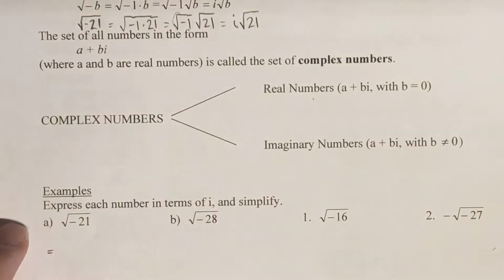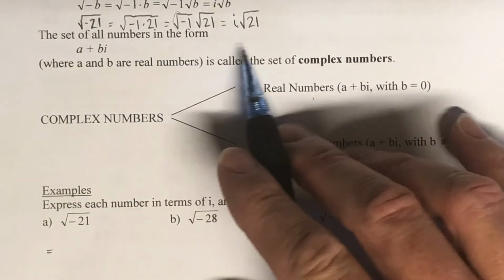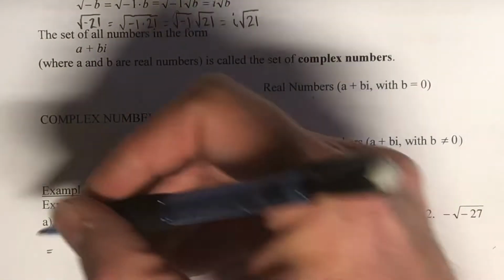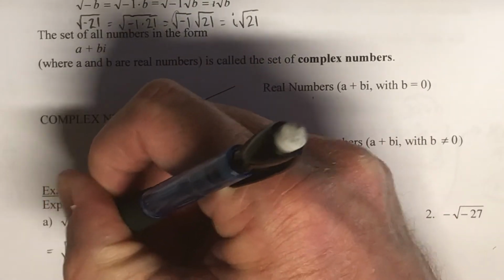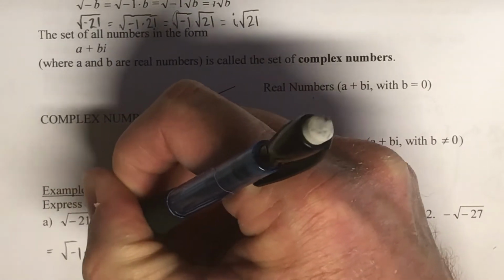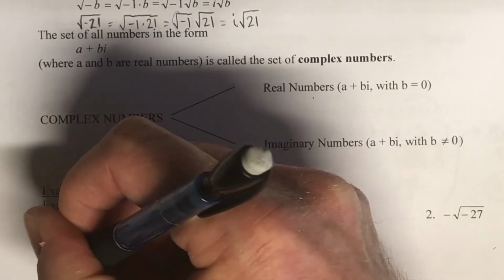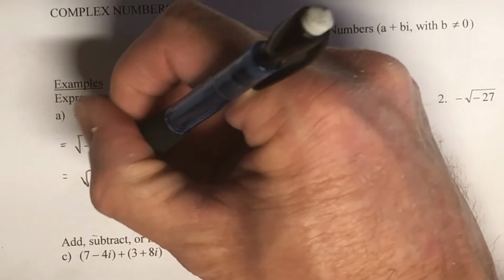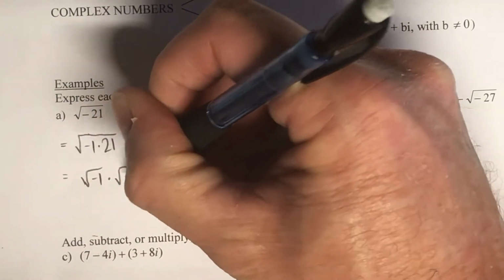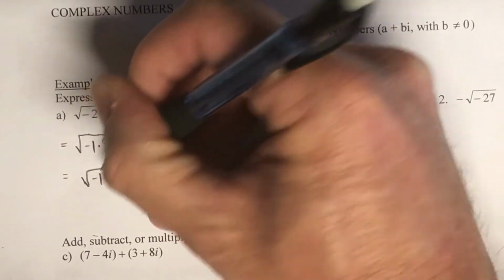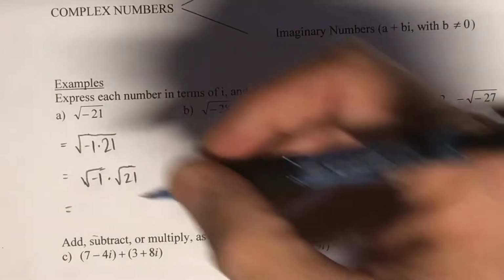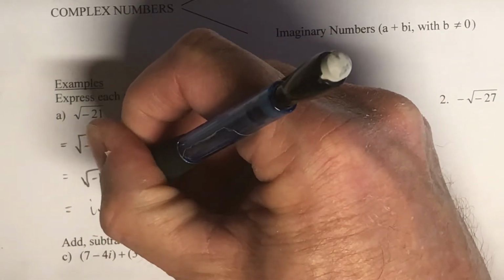So what I'm going to do is I'm just going to transfer what we have right here down here just so that we have that work written down where it's supposed to go. But I just wanted you to see how that formula at the top of the page helped us get the answer. So the answer is I square root of 21.